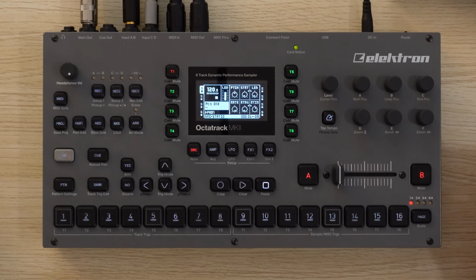I have the Elektron Octatrack in front of me. Say that 5 times fast. This is a hardware sampler and sequencer. It doesn't actually create any sound on its own. If I want it to make noise, I have to put noise into it and record that noise. And then I can play it back and manipulate it in all different kinds of ways.